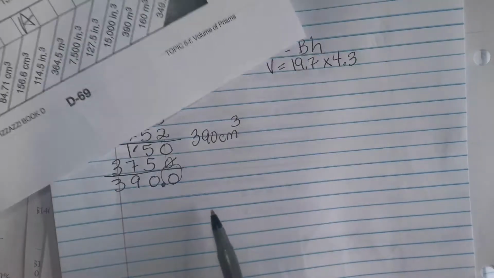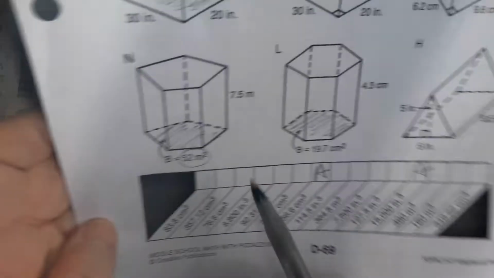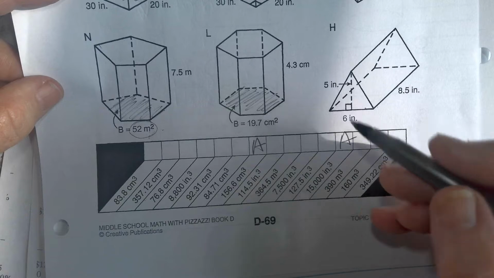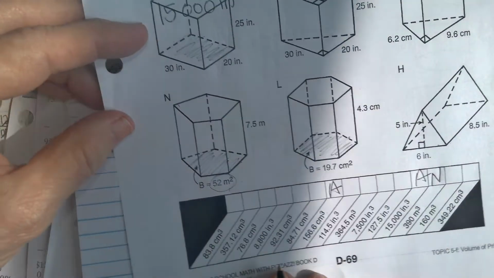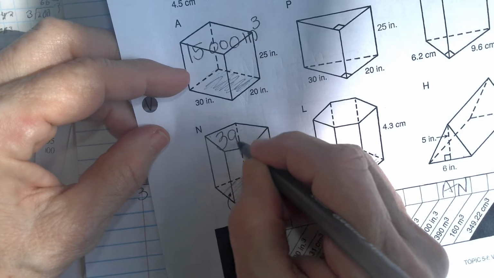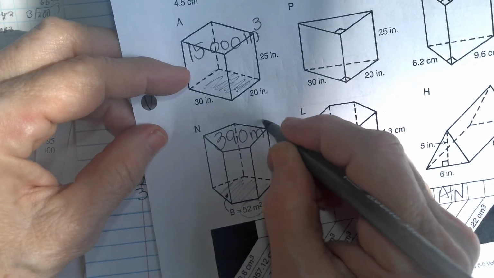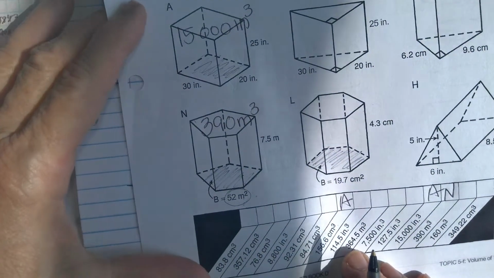But hold on a second. 390. Oh, it's this one. Okay, I'm sorry. So it is this one, and that's the letter N. So 390 cubic meters.